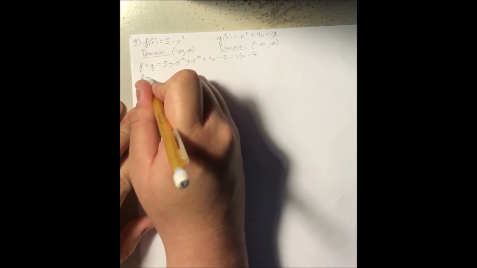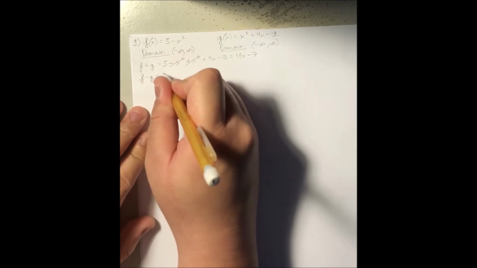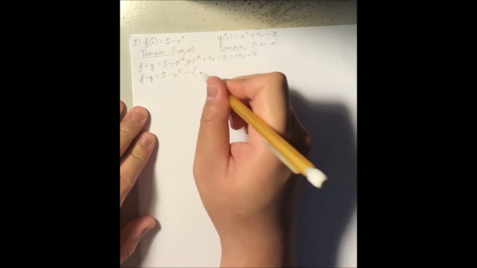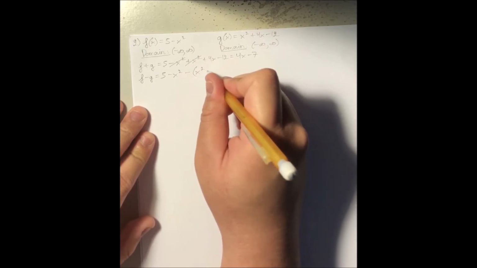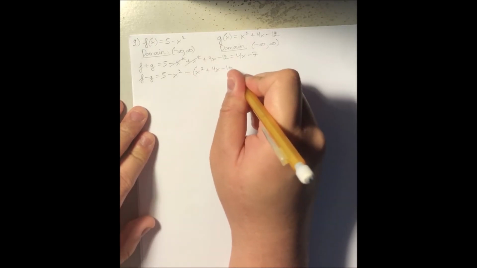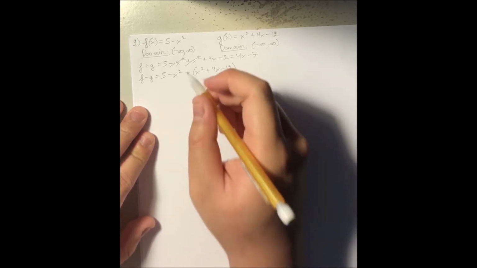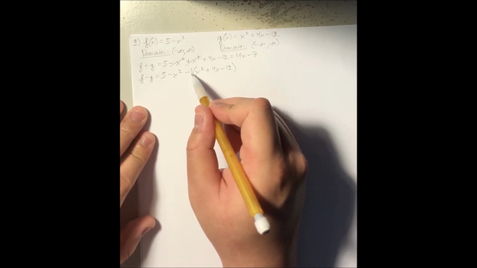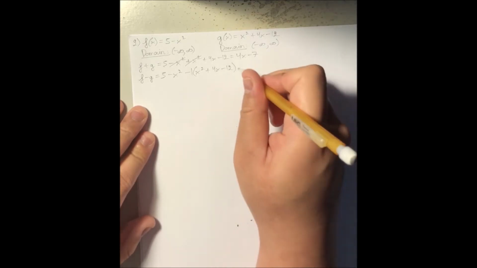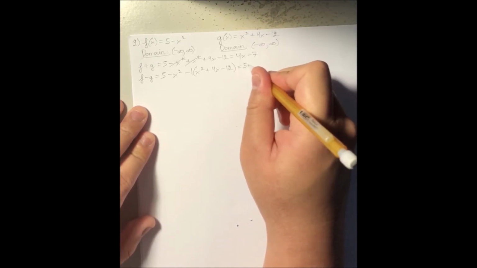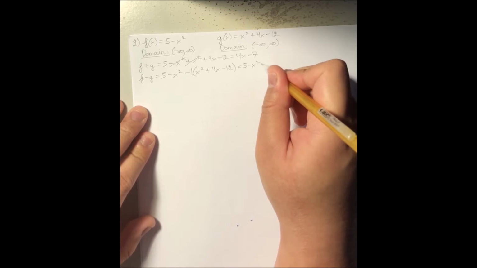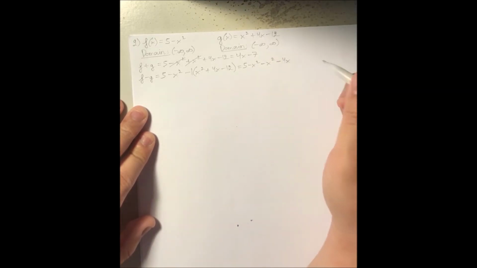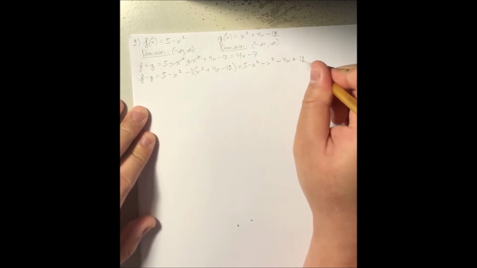The difference is f minus g equal to 5 minus x squared, and then minus, put the g function inside the parentheses, because it is mandatory. Since there's an invisible negative 1 on the front, distributing this negative 1 to each term on the inside, we are going to have 5 minus x squared, and then minus x squared again, minus 4x, and then plus 12.